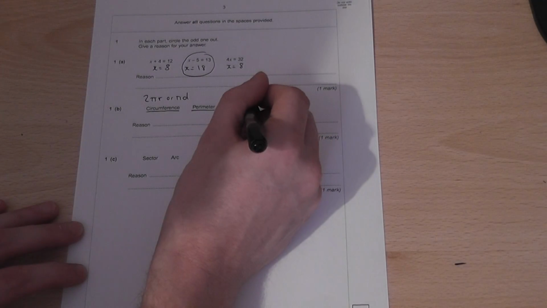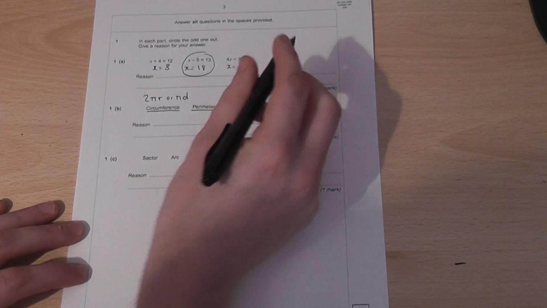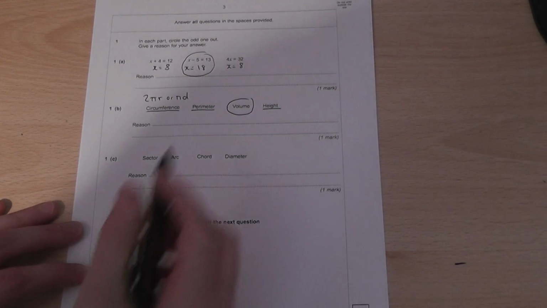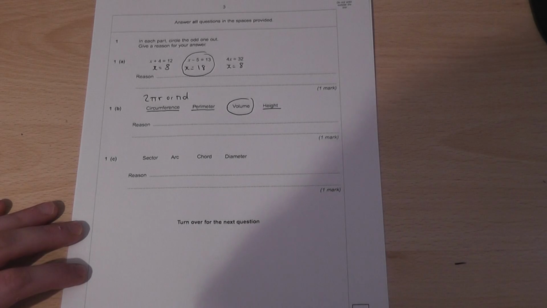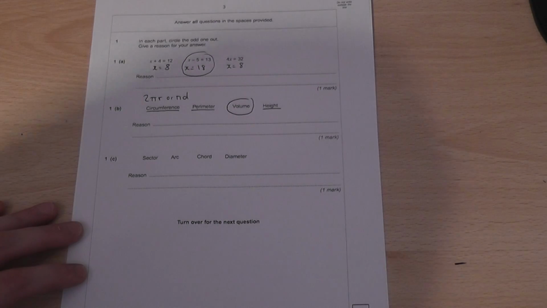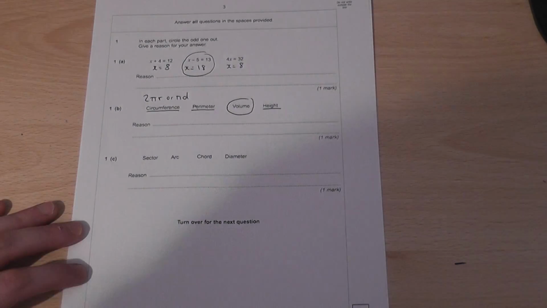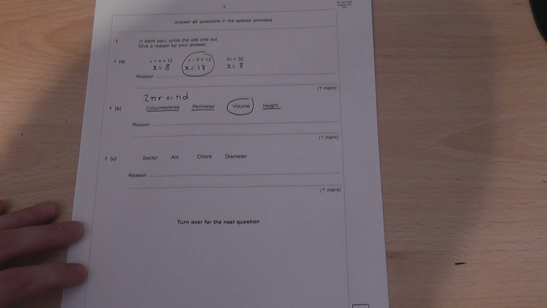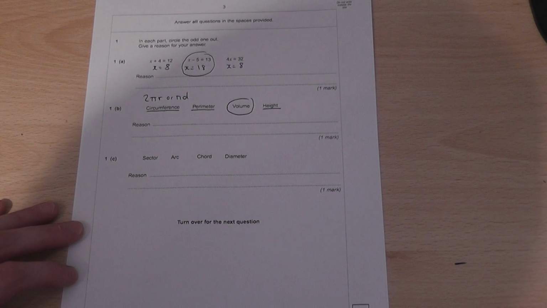However, volume denotes how much 3D space an object takes up. So it's the odd one out. All the other 3 are lengths. Volume measures the amount of space an object uses up. And in part C, these words all link to circles.